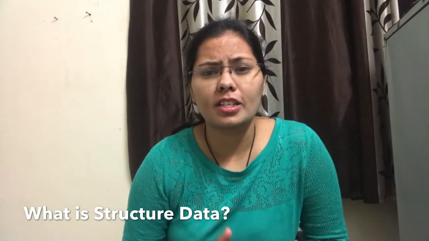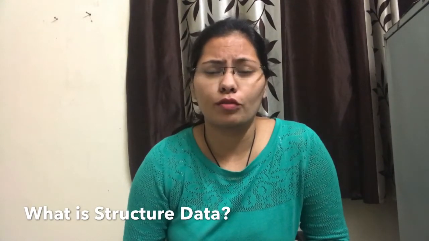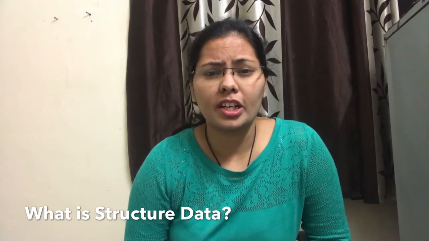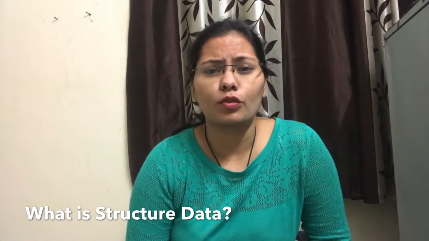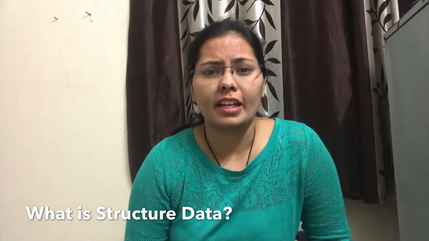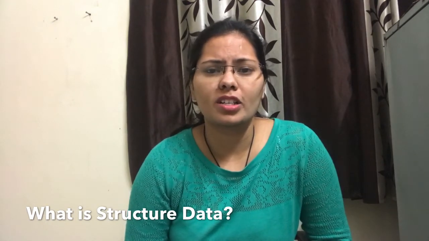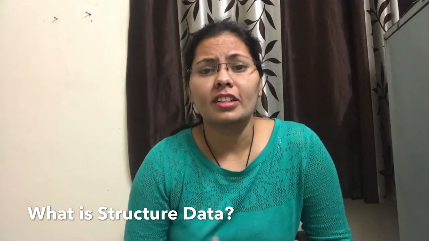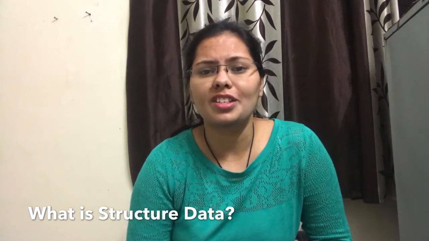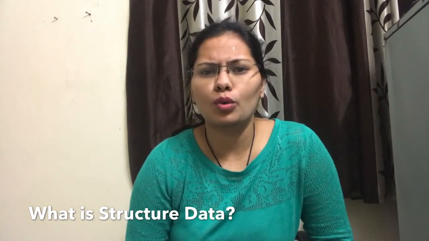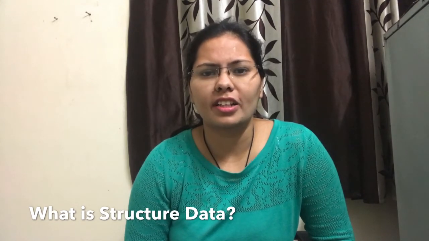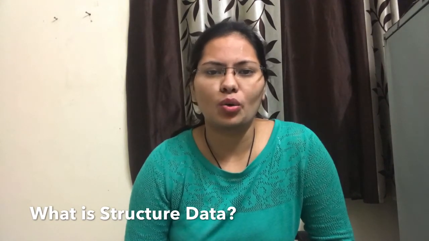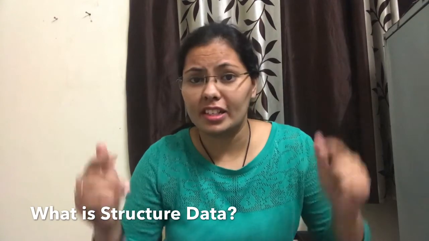So what is structured data? Structured data, in simple language, is organized information. Structured data is organized and tagged with a specific group of text that can help search engines understand the context of that information, and it can return accurate search results to searchers. If you want to know more about structured data, then you can check out the schema.org website. The link is given in the description below.